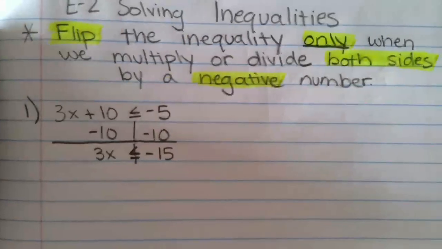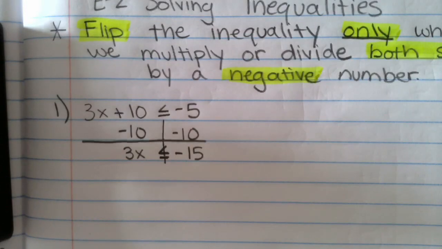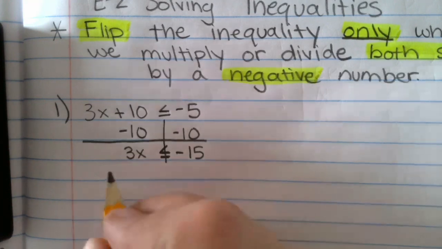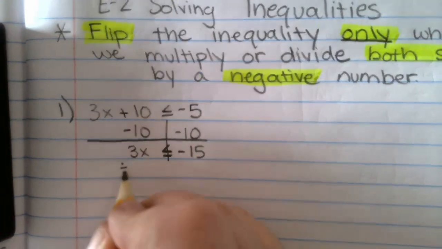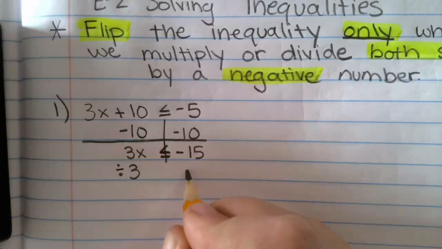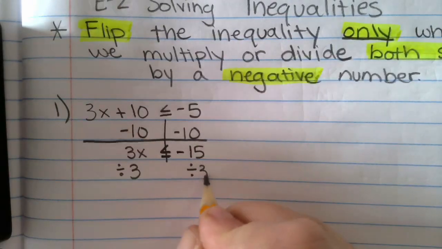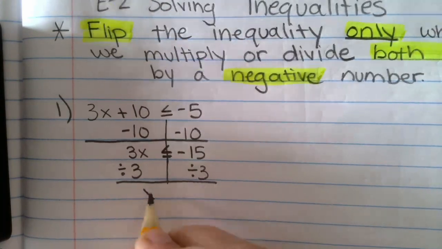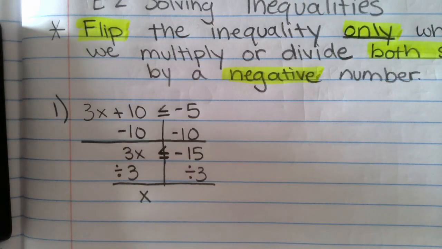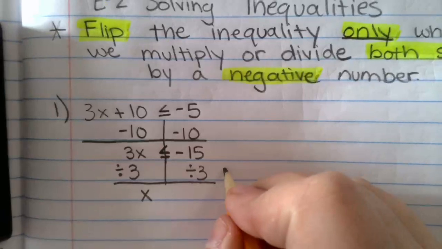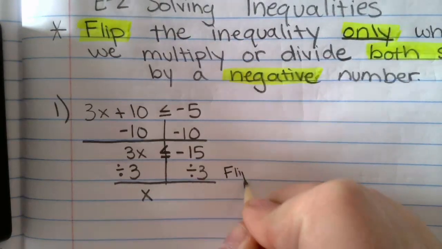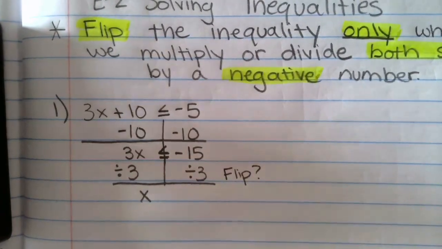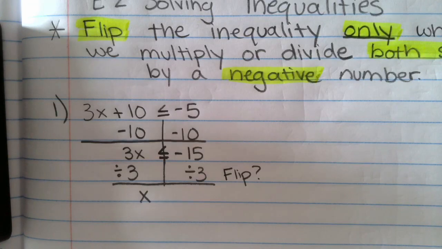Now again, our goal is to get x by itself. Good, divide by 3. So we see we're multiplying or dividing, so in our head we have to have that siren. It's the siren. We have to ask ourselves, are we going to flip that inequality?